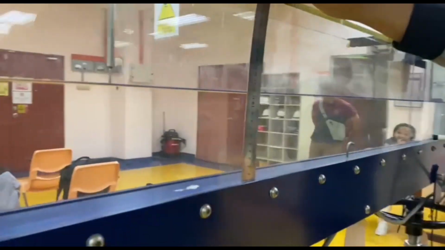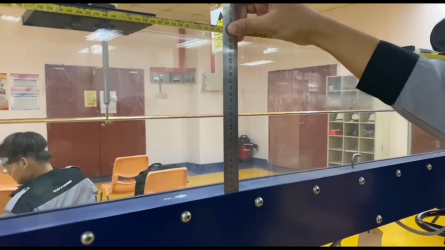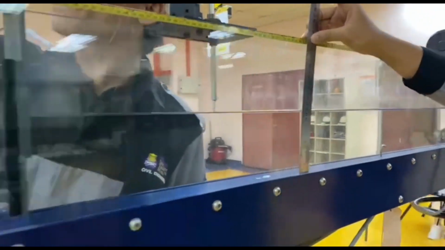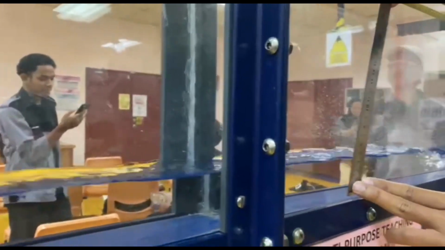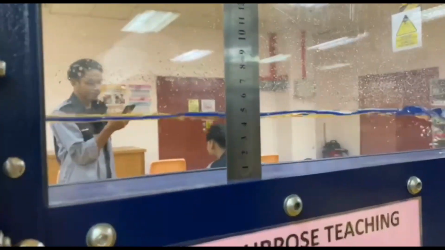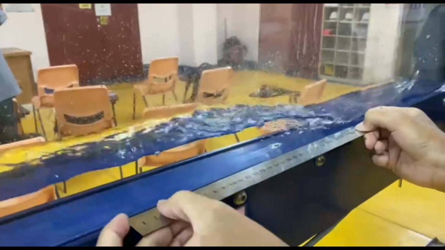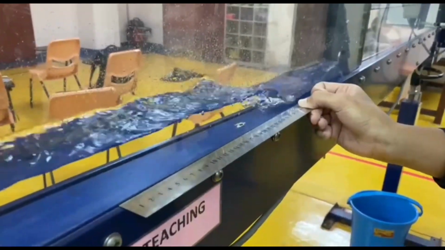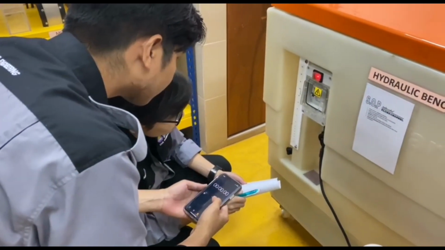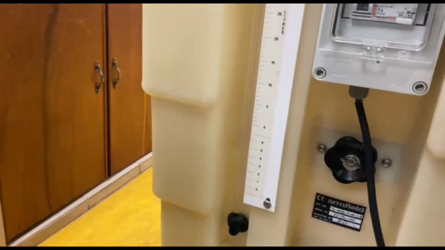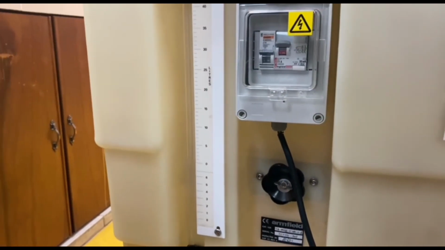Then we measure the height of Y. After that, the height of Y1 is measured before the water jumps, and the height of Y2 after the water jumps is also measured. The distance is also measured between the water jump until the water is in a stable state. After everything is measured, we record the flow rate and record the time. All the steps and measurements are repeated 3 times.